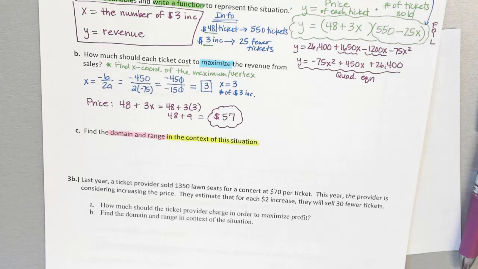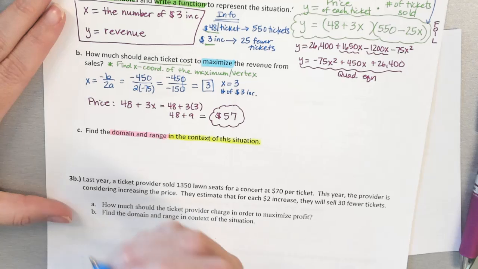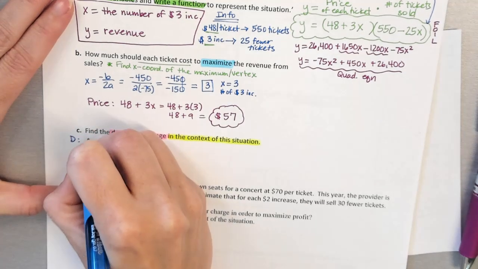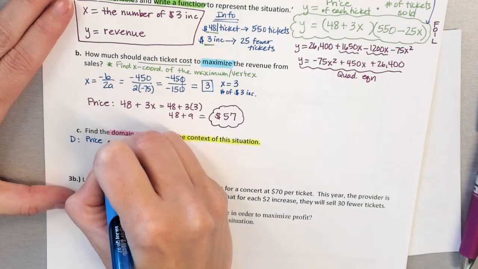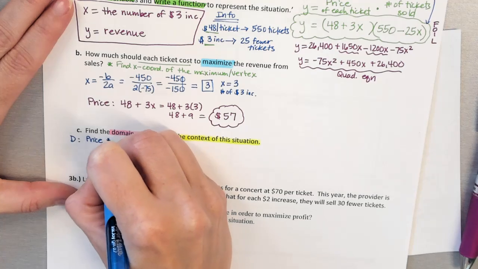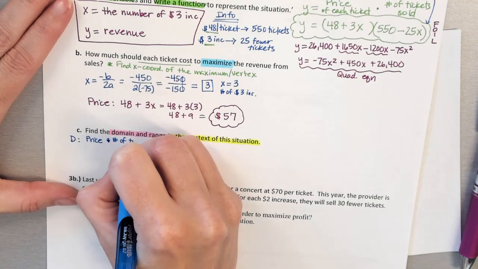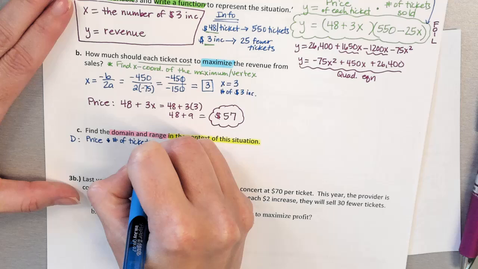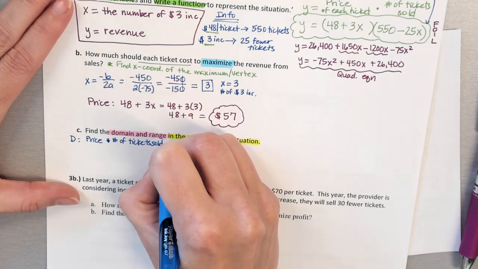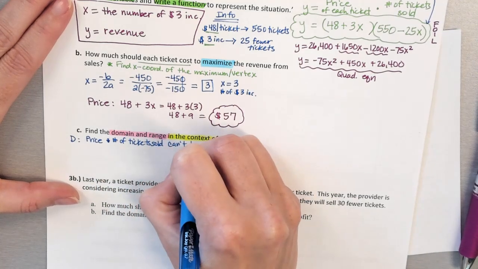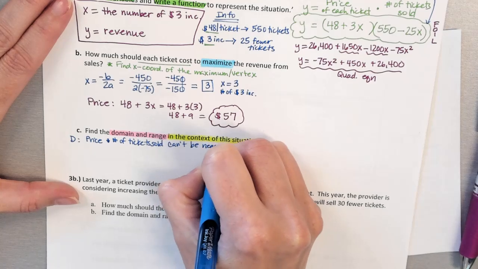And what else can't be negative? Yeah, your amount of tickets sold. Okay, so I'm just going to make a little note for you. Okay, so for the domain, we know the price and the number of tickets sold can't be negative.